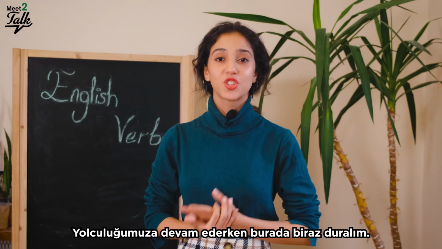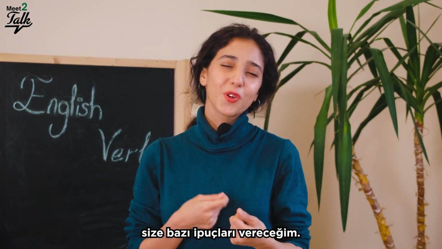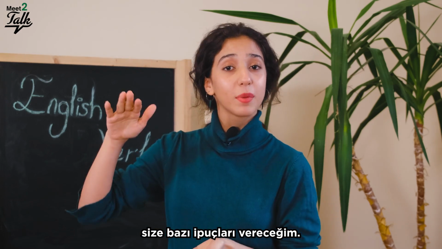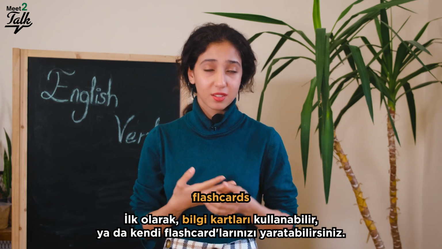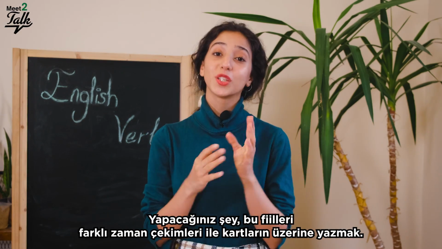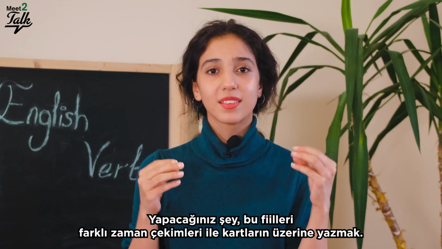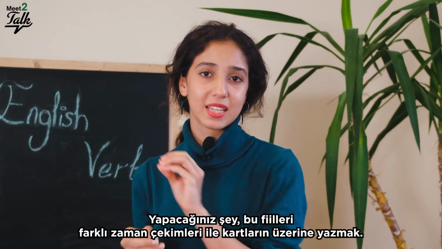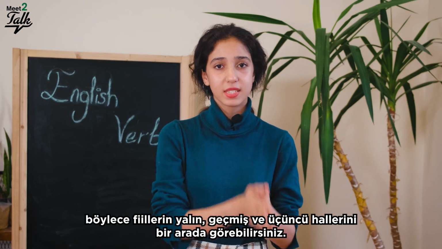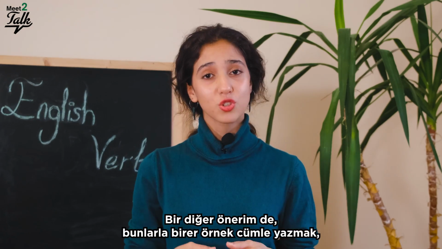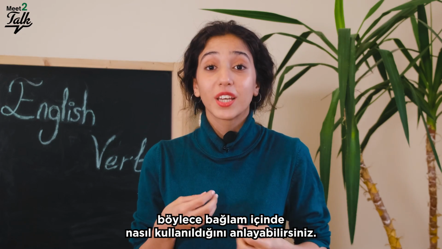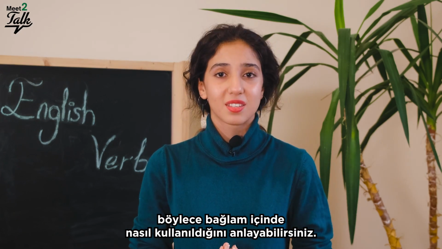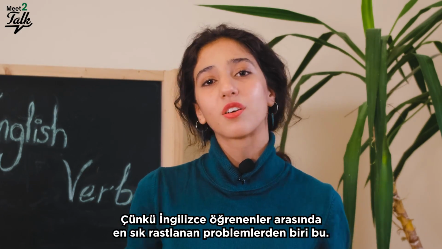As we continue our journey, let's pause a moment here. I'm going to give you some tips so you can learn these especially common verbs better. Number one, you can use flashcards. Create your own flashcards. Write these verbs in different tenses on the flashcards, so you have the base, past, and past participle. I also suggest writing one example for each, so you can understand how to use it in context. Because that's the main problem of a lot of English learners.